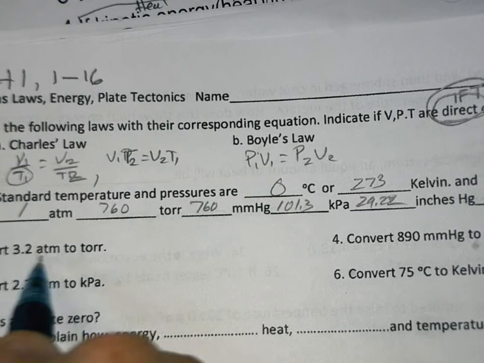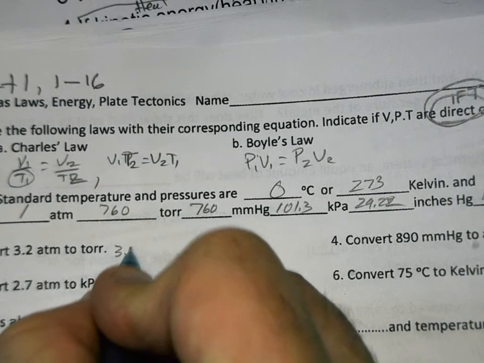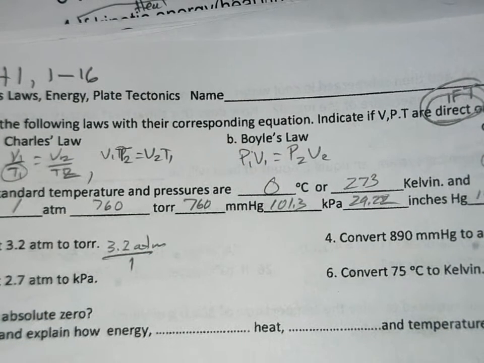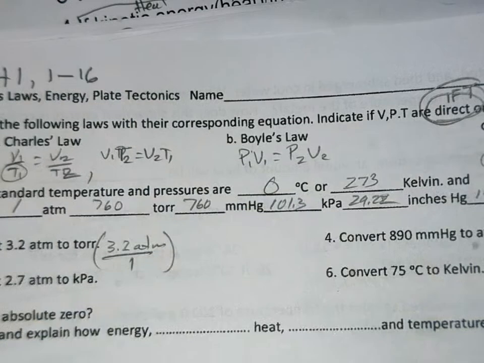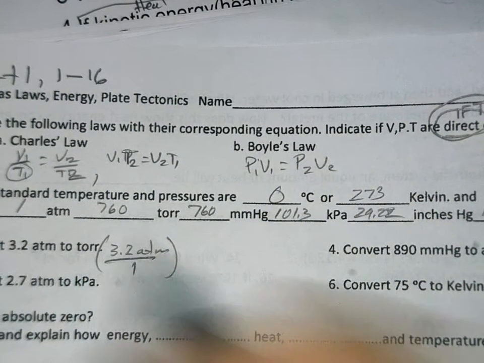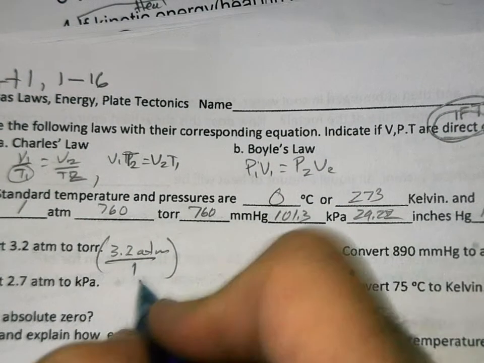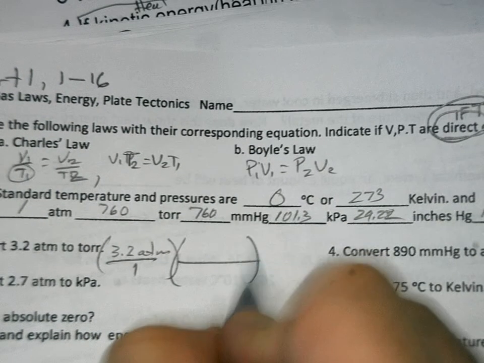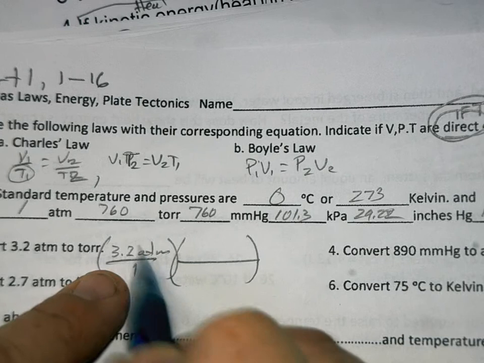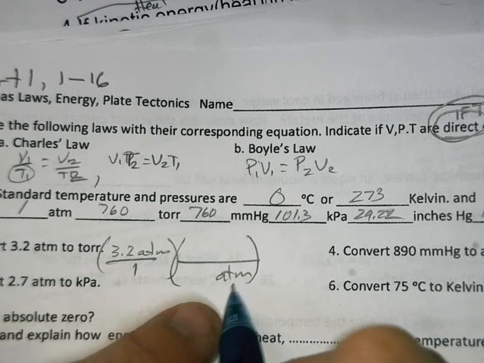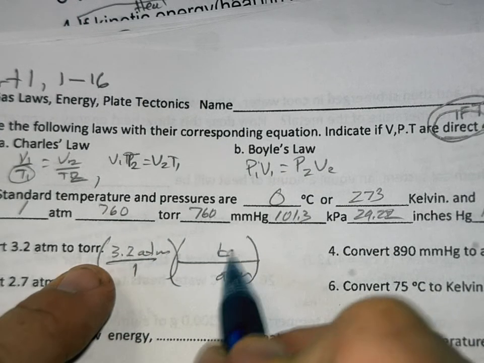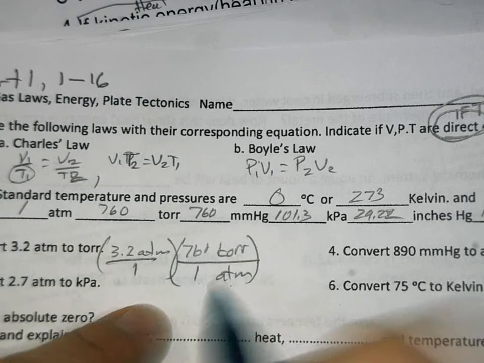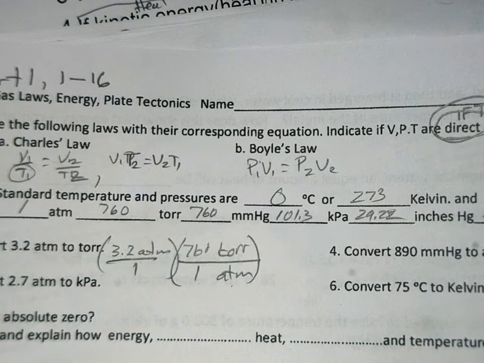You need to convert atmospheres to torr. So you always do the given over 1. Don't get lazy, please put these out. I will be awarding 10 points on the test for students that annotate and show their work. If you don't annotate and show all of your work, you just don't get 10 points. Now we need to be able to diagonally cancel out the atmospheres, which means we have to have atmospheres here, and we want it to be in torr. Looking on your conversion chart, it's going to be 760 torr to 1 atmosphere. I'm not going to do the math. You can do it there.